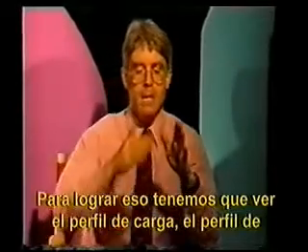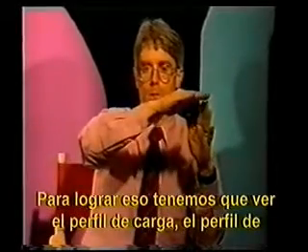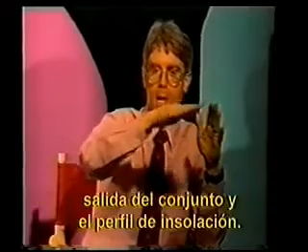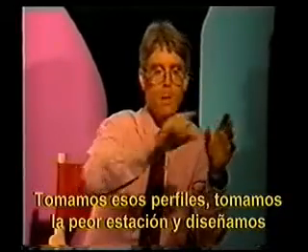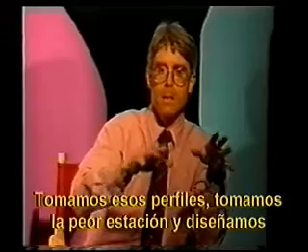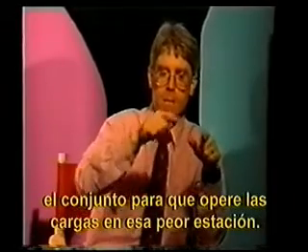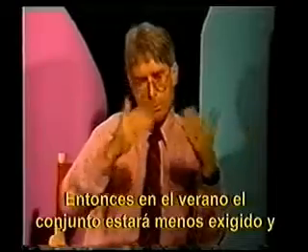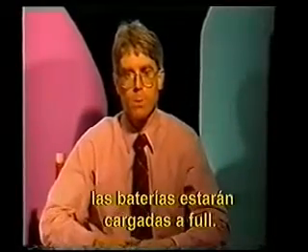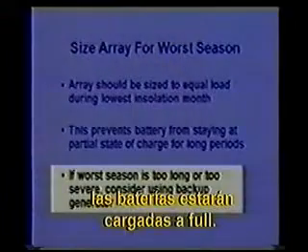And the way we do that is to look at our load profile and our array output profile, our insolation profile, look at all of these profiles and look at the worst season. Size our array so that it operates the loads during the worst season. Then in the summer, we'll be slightly oversized and our batteries will be fully charged.